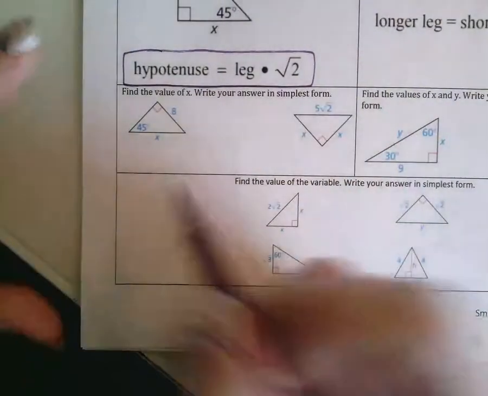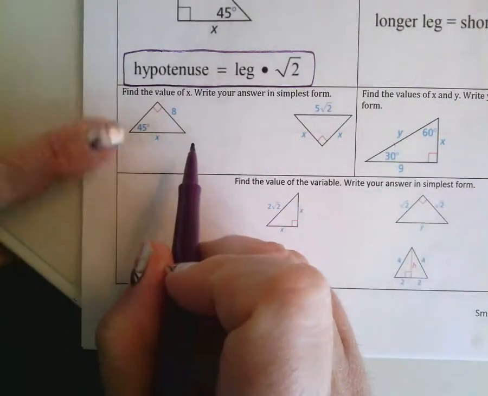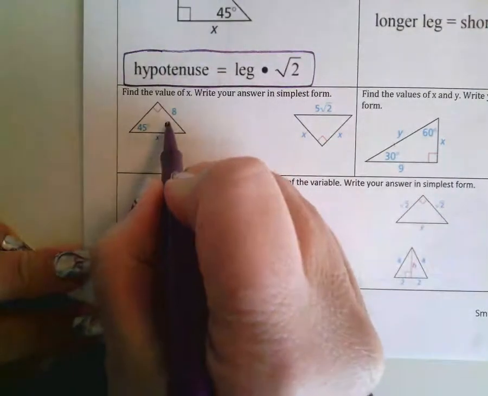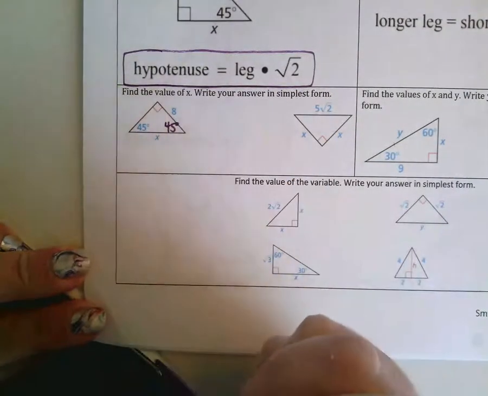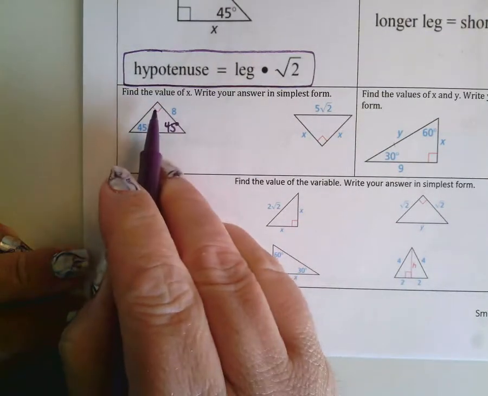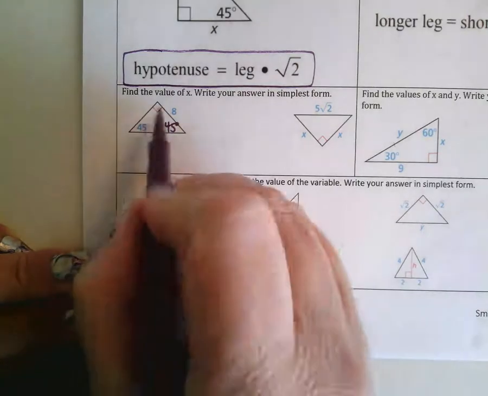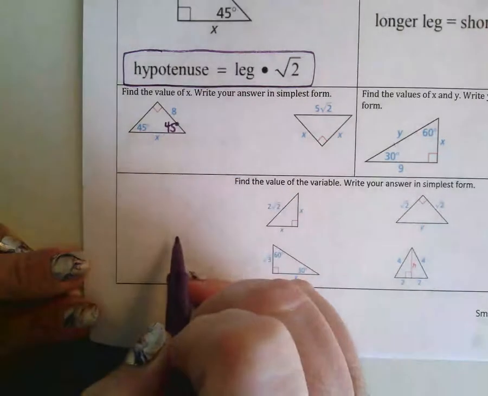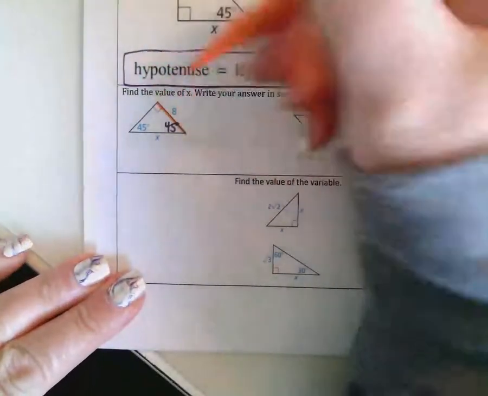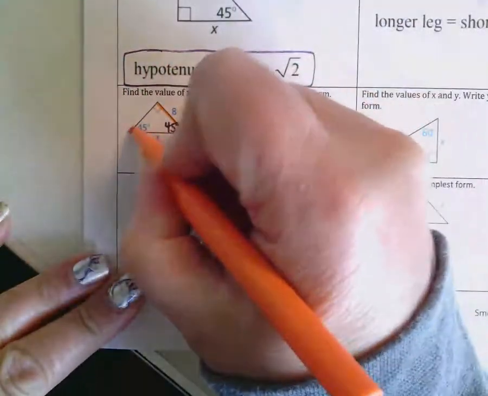Okay, so find the vertex. So you can see this is 45. If this is 45, you know this is 45 too. Because you have a 45, 45, that's 90, plus 90 is 180. This right here is 8. This is one of my legs right here. My other leg is right here.